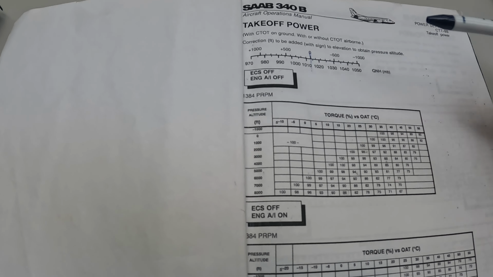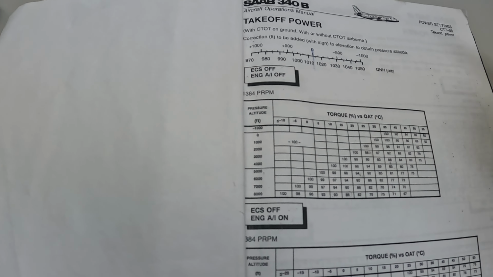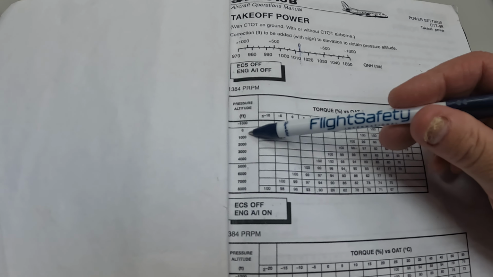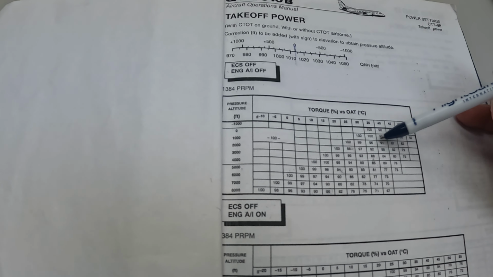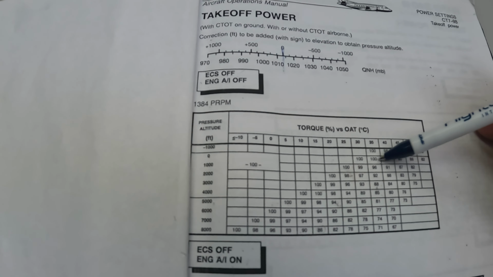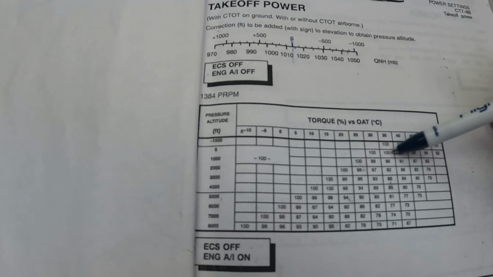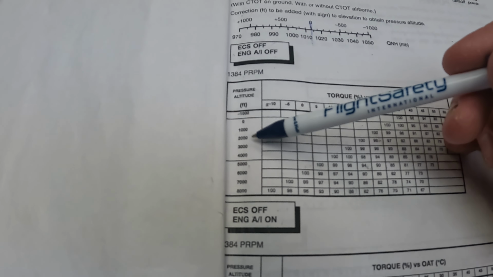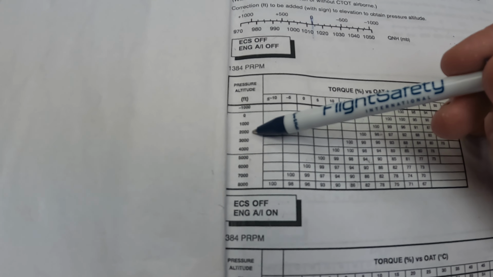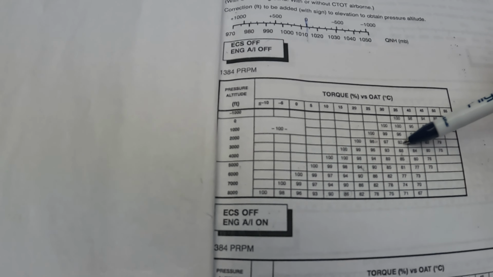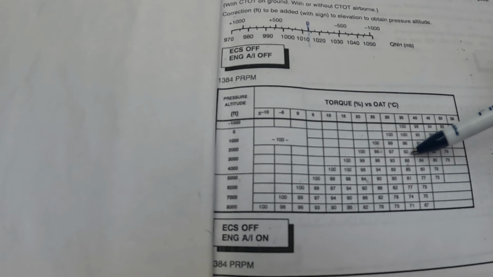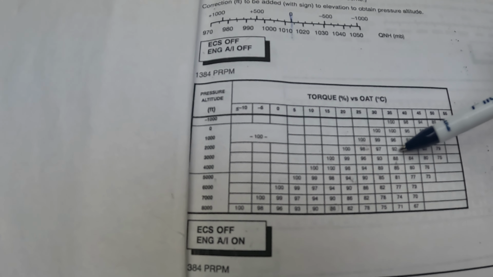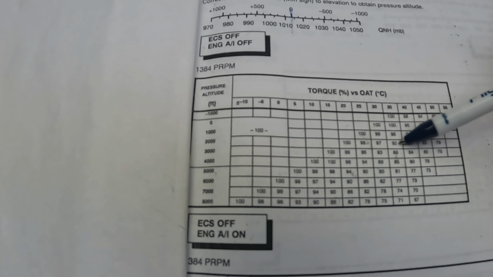But it's important to note that at sea level, here at 0 feet, normal temperature of about 30 or 35 C, you have all the way up to 100% on your CTOT. However, as you climb up, for example, to 2,000 feet pressure altitude at 35 C, which may be unusual for an airport at that altitude, but I don't think so, your maximum CTOT setting in that case is 92%.